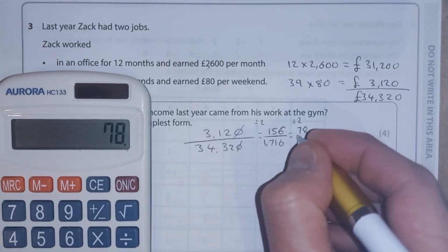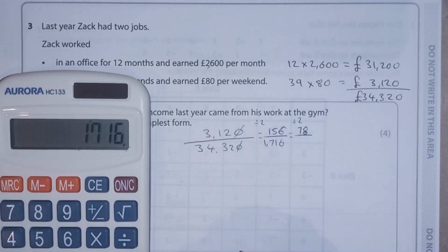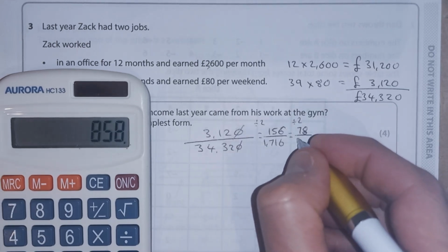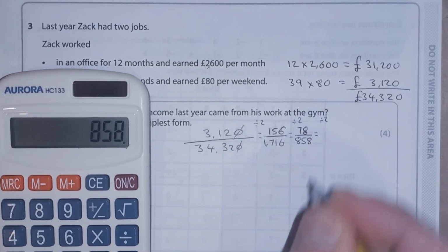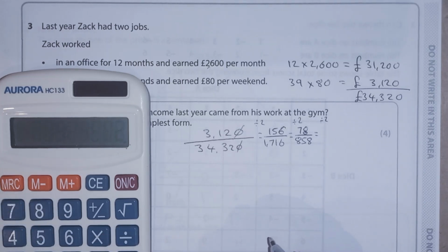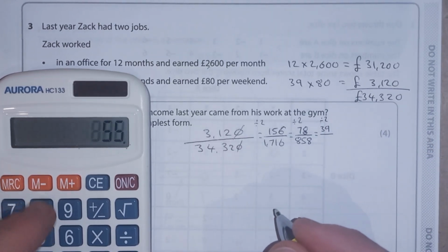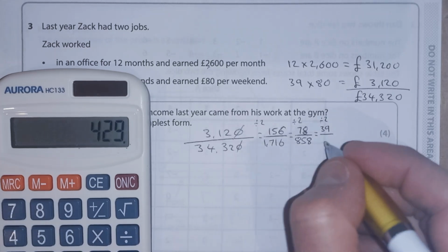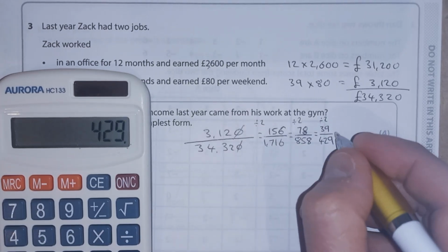That gives 78 on the top. And 1,716 divided by 2 gives us 858. Okay, still even. Let's divide by 2 again. Gives us 39 up here. And 858 divided by 2 gives us 429. Okay, they're not even anymore.